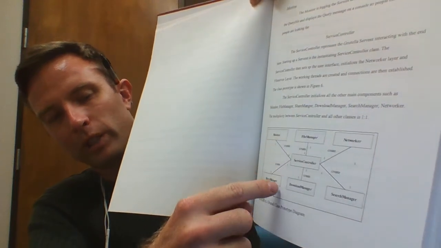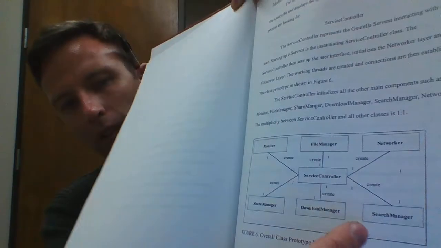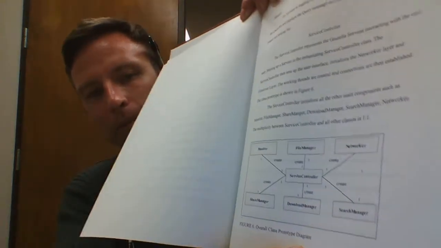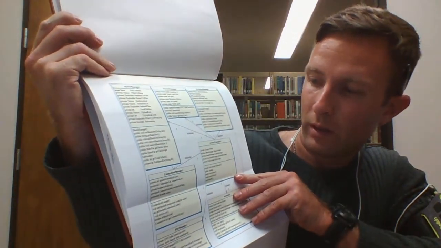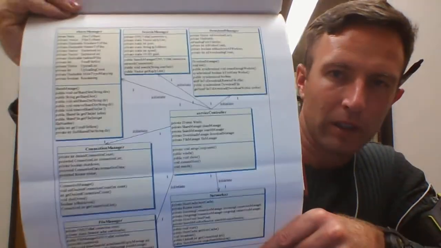Those are triangles there, but everything is just a one-to-one link. See the ones? That's what the ones mean. It's called an overall class prototype diagram. And these figures here explain the definitions of all the descriptors in here, and I'll read that to you.